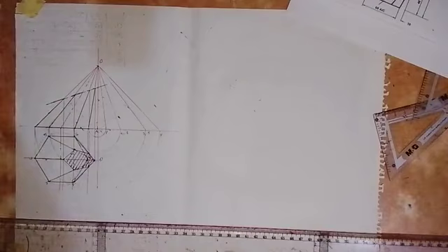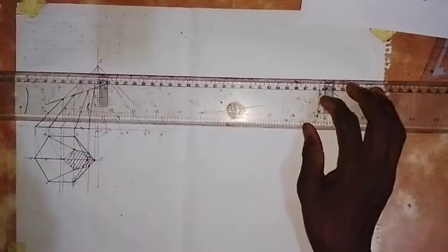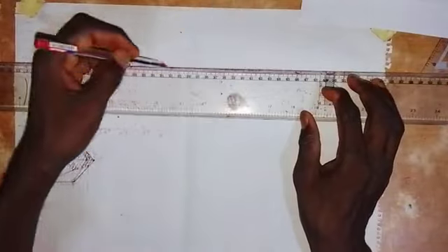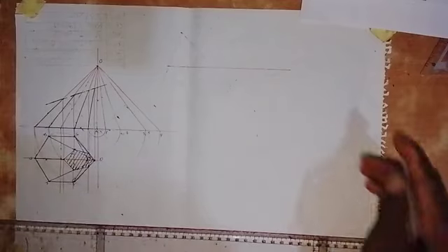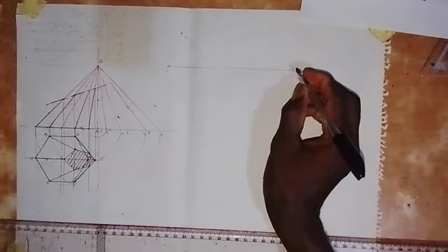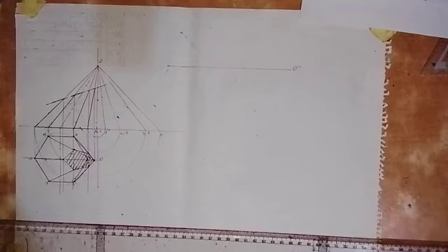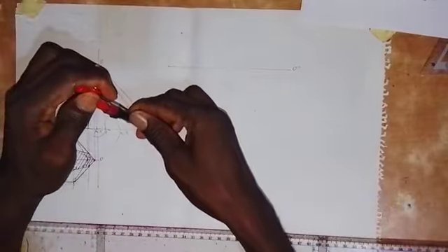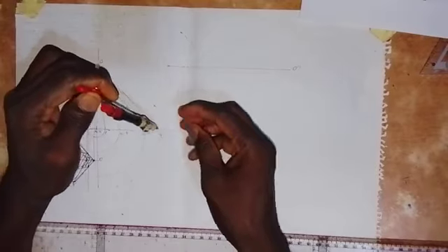So what we are to do right now for the surface development, we are going to come up here. Then we draw a horizontal line like this. I will call this point O prime prime, the apex of the pyramid. Then I will take my compass and take the longest true length. The longest true length is 04, so that's what we are going to take.